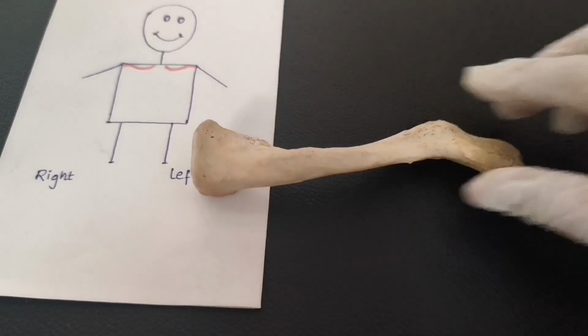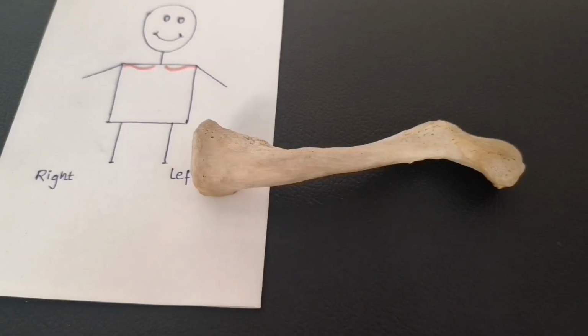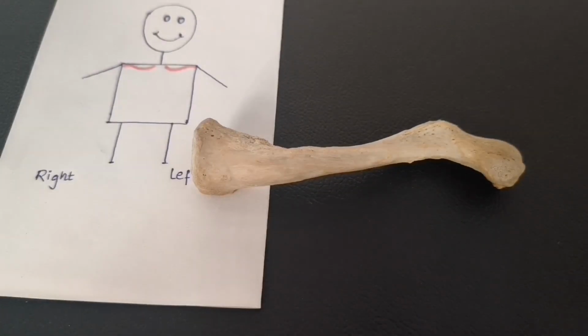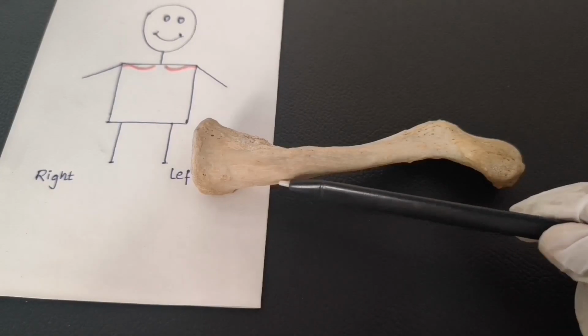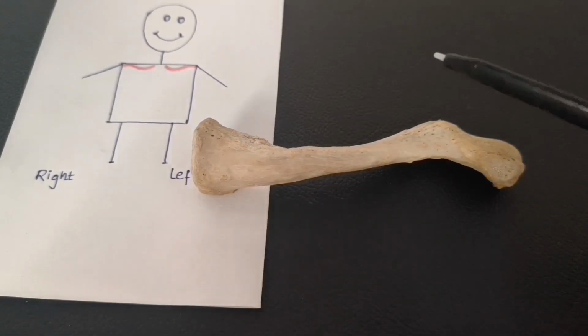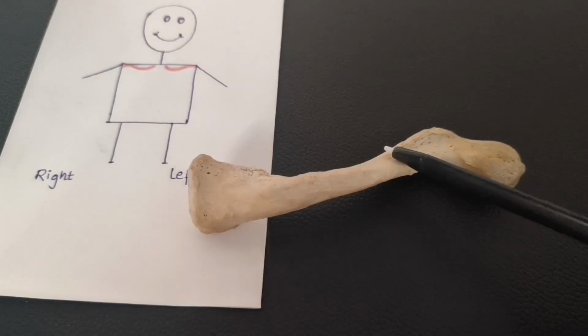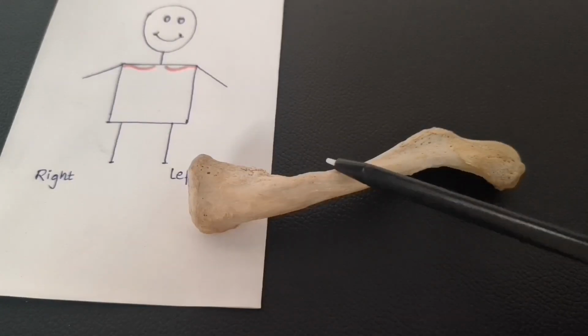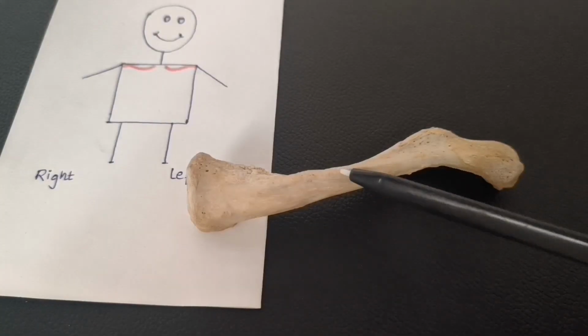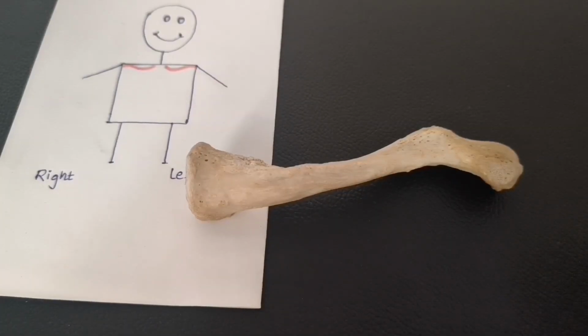Now the quadrangular end is in the medial side. That's true. The next thing is the shaft is convex anteriorly in the medial part. That is again true. But the third thing which is not getting satisfied is the groove which is present inferiorly. Now it is on the superior aspect. So this can't be the left clavicle.